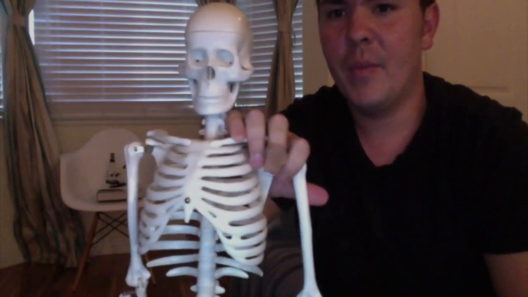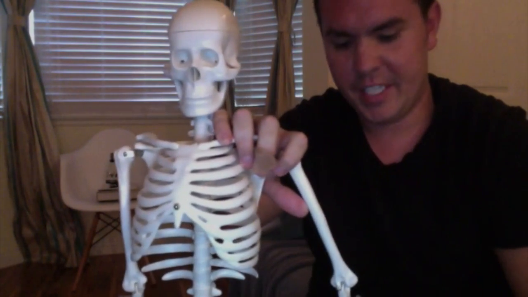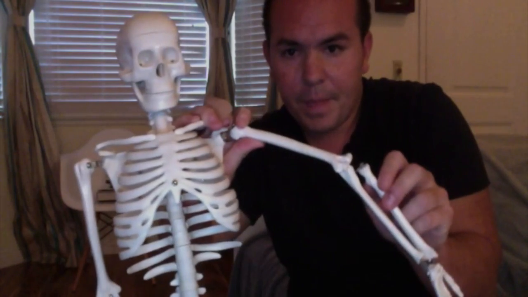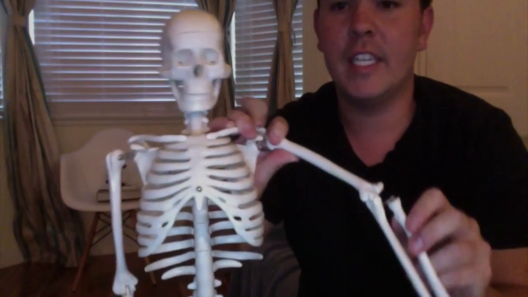And then we have our radius, which is right here, on the thumb side. You have the head of the radius, which is at the very top. You have the radial tuberosity, which is right here. And then you have your styloid process, which is at the bottom right there.